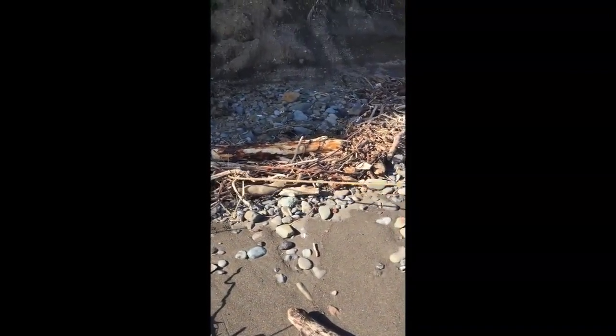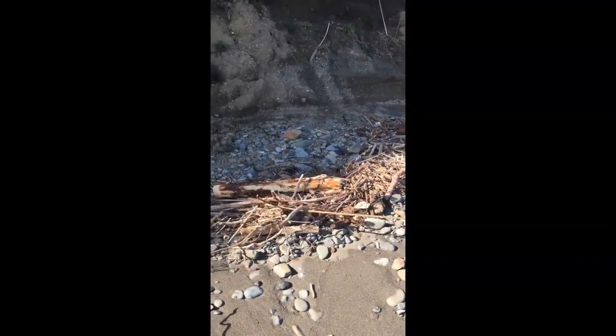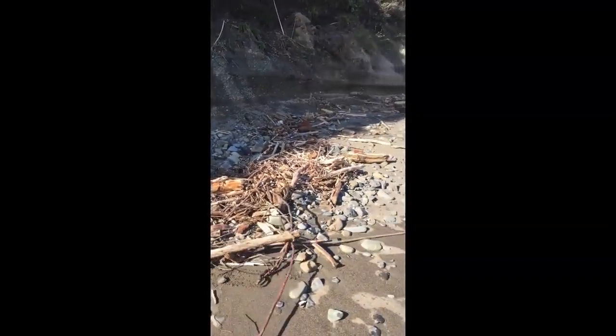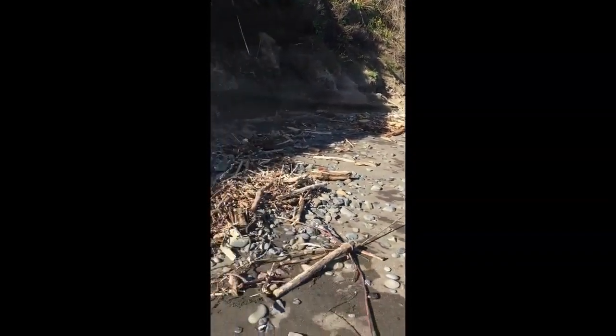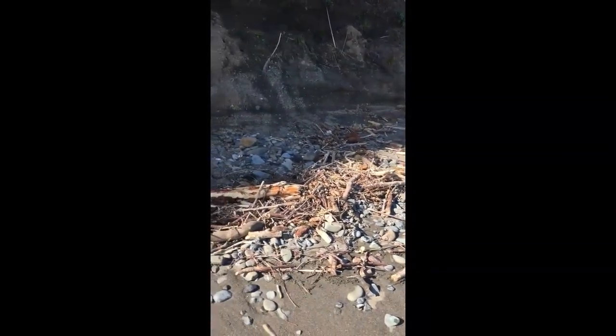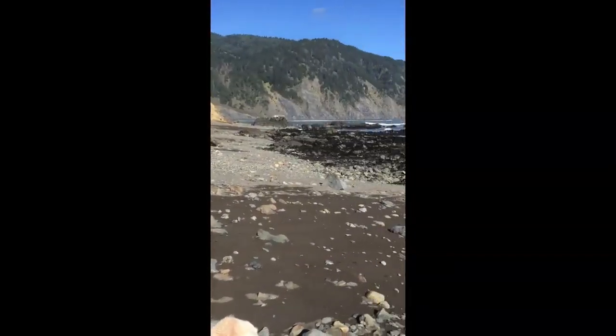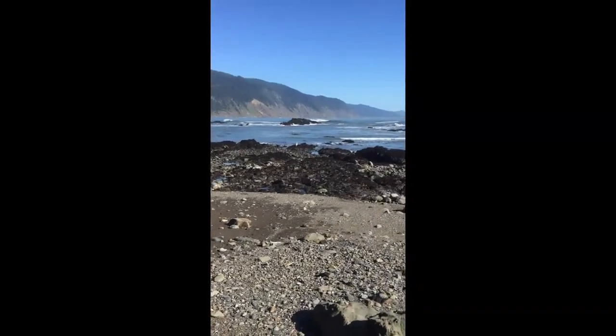Look how much I can't pull it. You can't even get it out because it's stuck in there. So you can see this line right here, that would have been how far the waves were coming up and hitting, and so let's just show you where the water line is now, right?